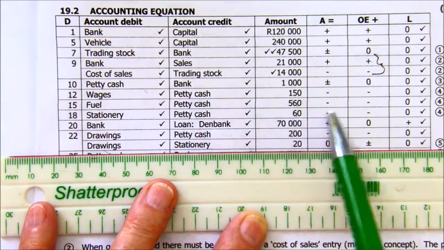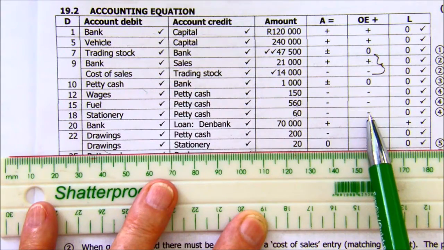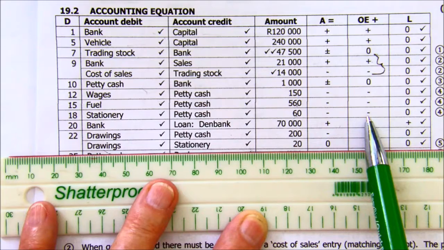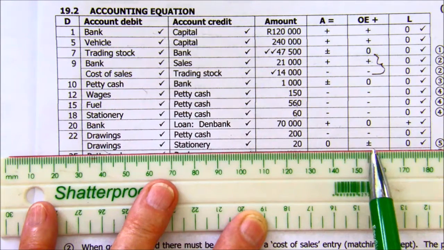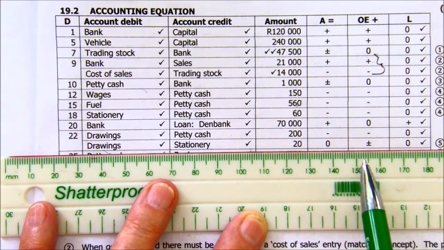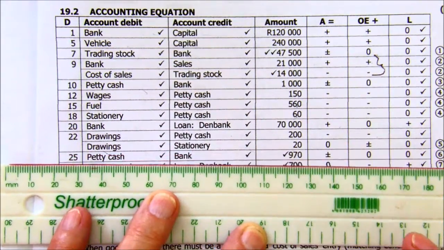Stationery, we bought it. We said we're buying it for an expense. In other words, we bought it to use it. So we would mean less profit. We want to cancel that. And you know from maths that if you want to cancel, you plus. But drawings, he's still taking it out of the business, and so his owner's equity will go down.